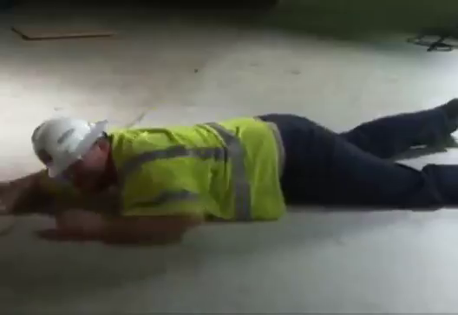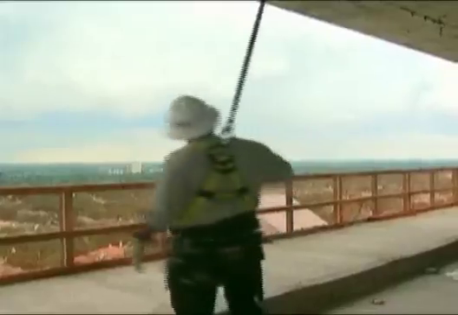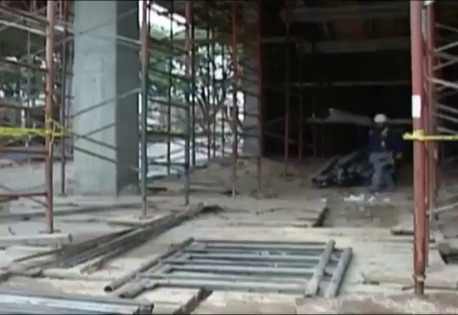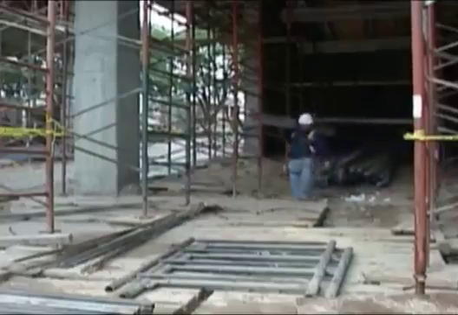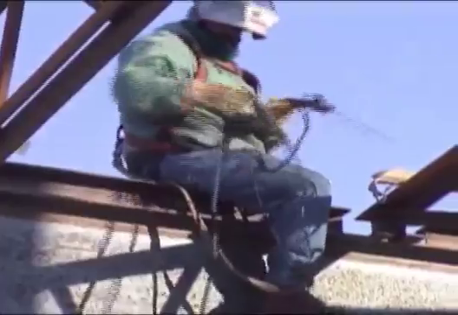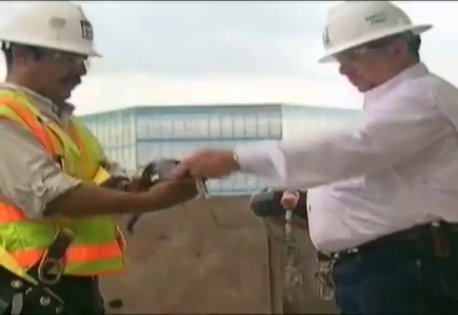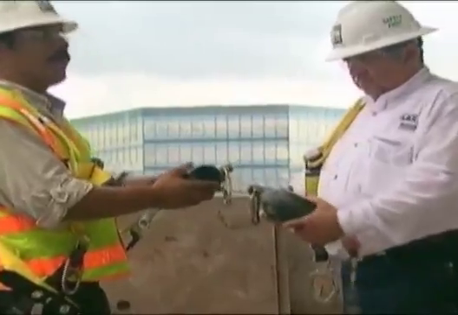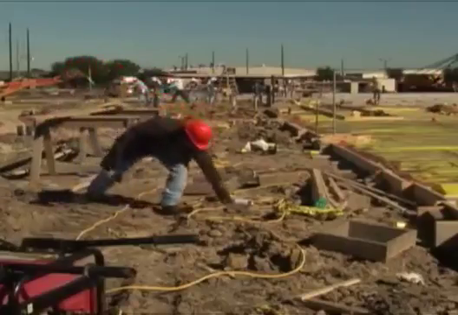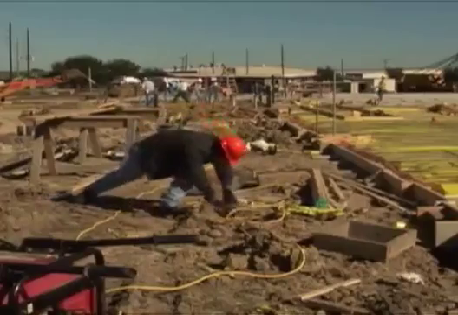There are two types of falls that can occur: same level falls and elevated falls. This program will mainly address same level falls. Falls from elevations require specialized protection and training and will only be discussed briefly in this training program. Same level falls occur more frequently and are primarily caused by slipping or tripping.